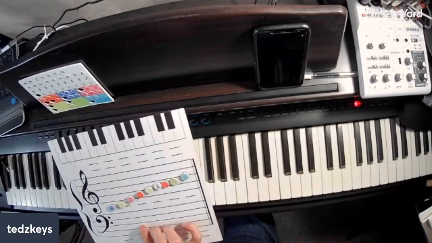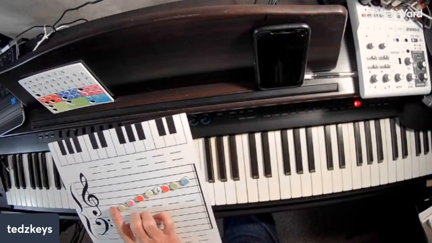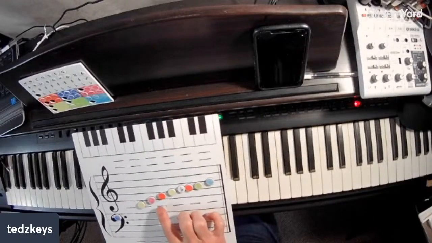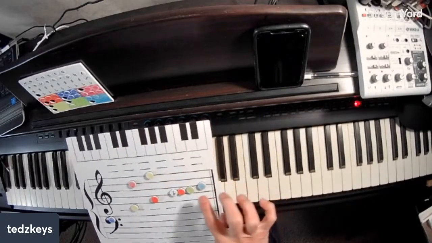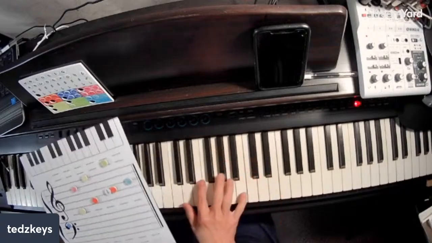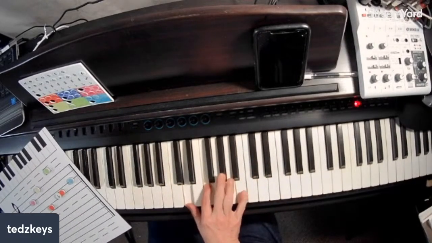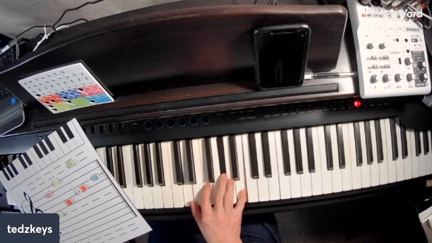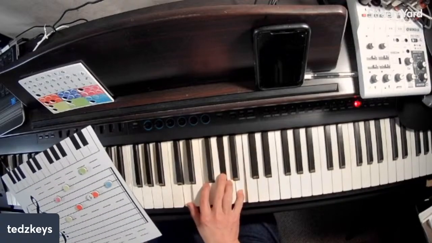Now, what you gotta do is, let's start from here, from the second degree, and then you take that up, and you take that up. What you have is this, the diminished. So you got this.